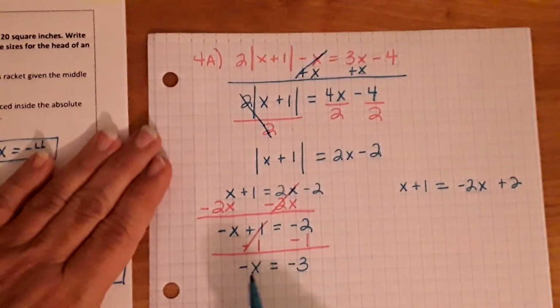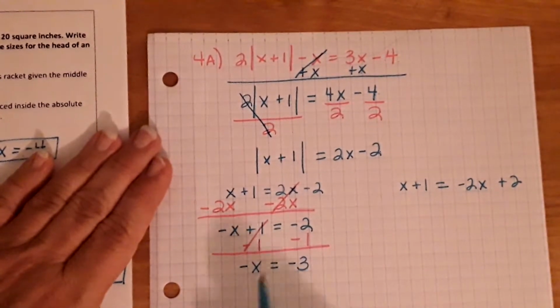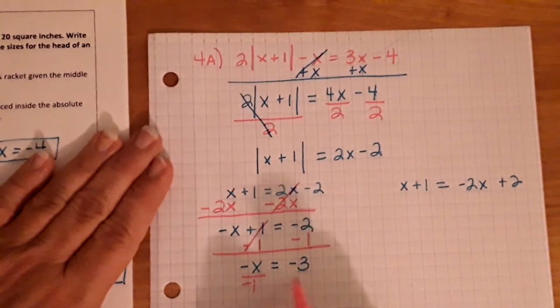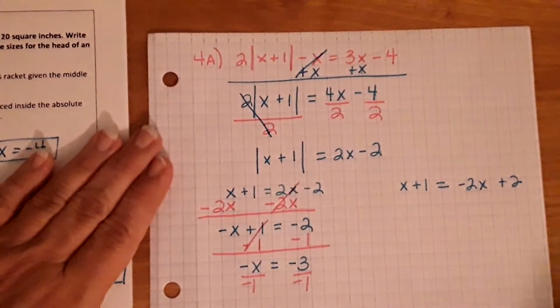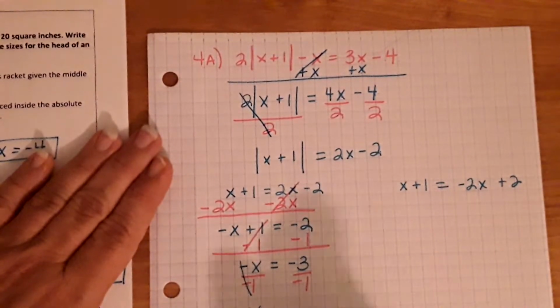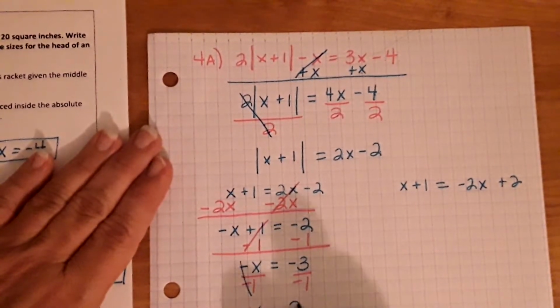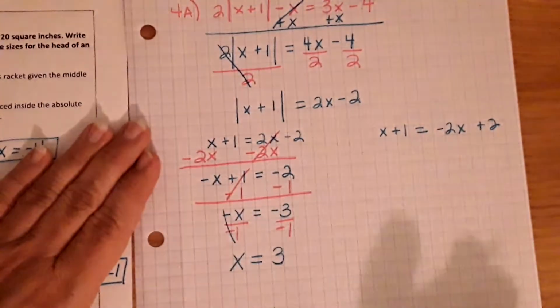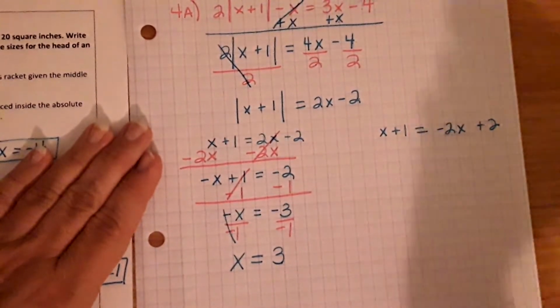Remember, you can't have a negative variable. Never a negative variable. So I'm going to divide by negative 1. The negatives cross out. And negative 3 divided by negative 1 is 3. Now, don't box it yet because we need to check. We might have extraneous solutions.